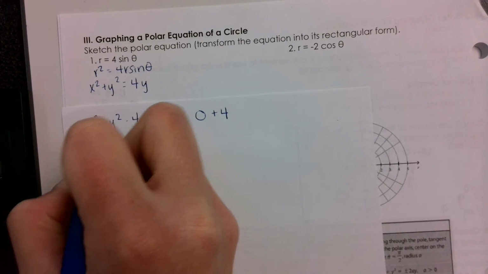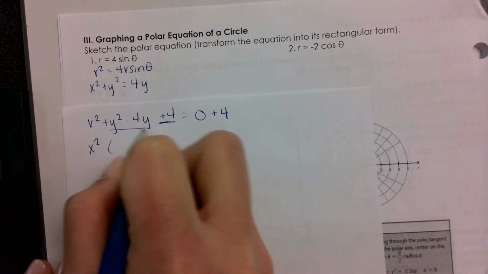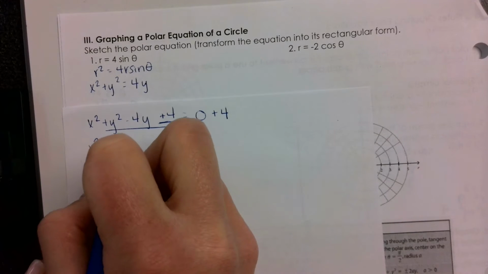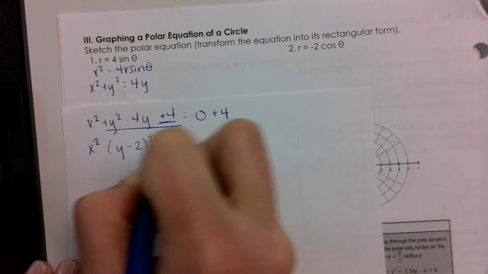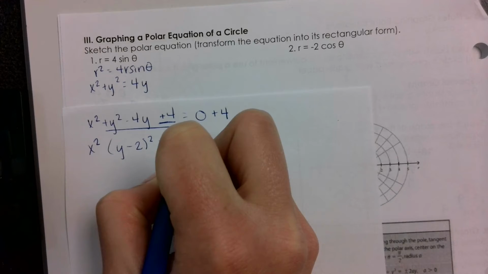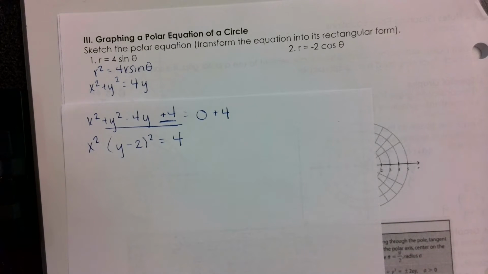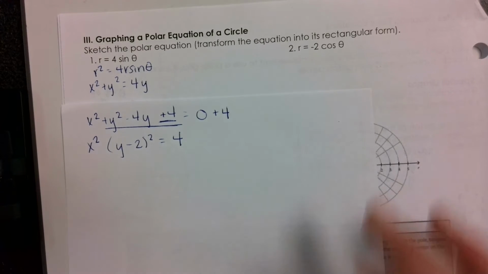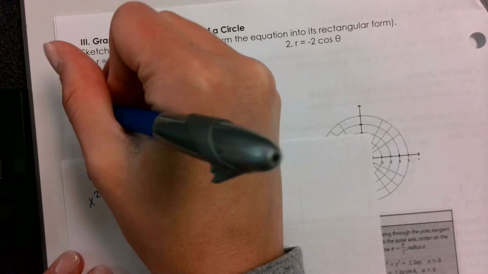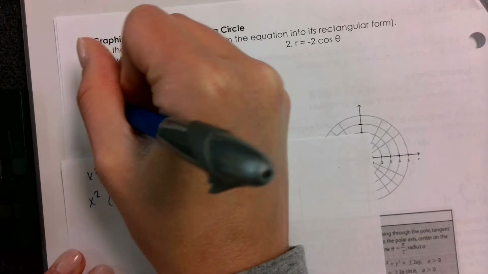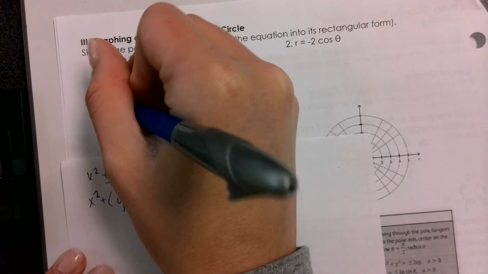So then when you factor that, you're going to have x squared, and then all this y stuff is going to factor to y minus 2 all squared equals 4. Questions on that? That should be a plus right there.